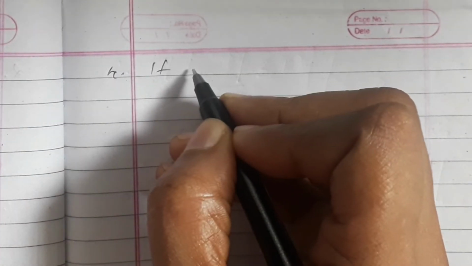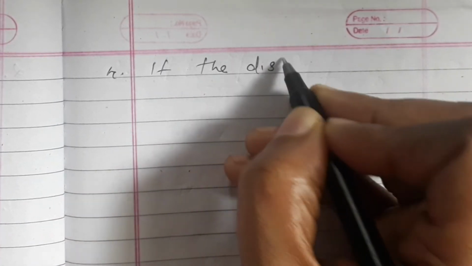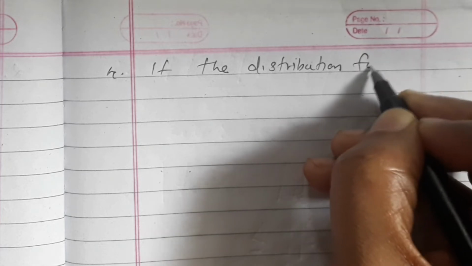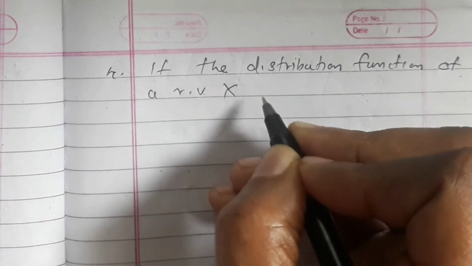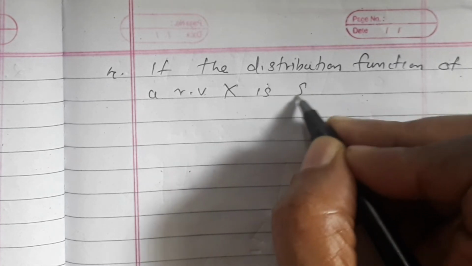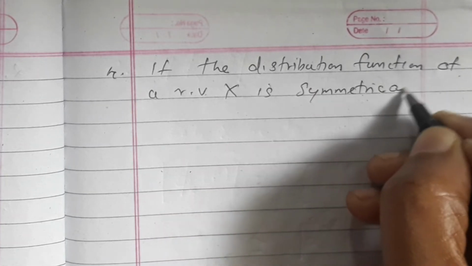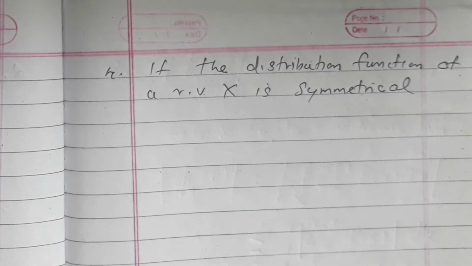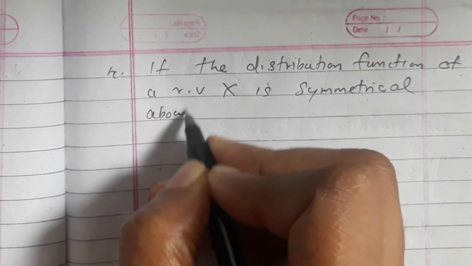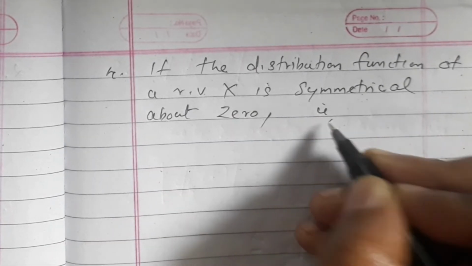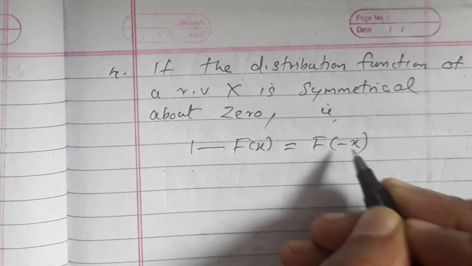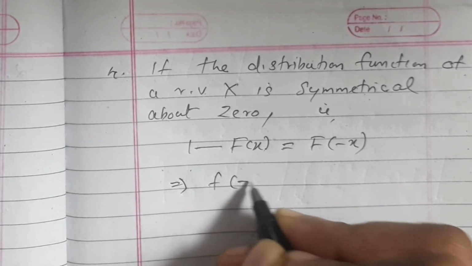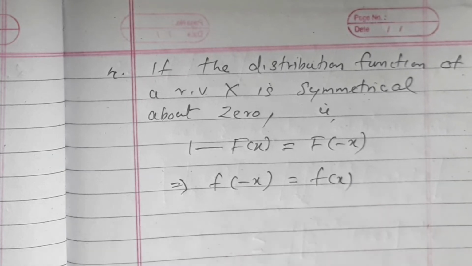If the distribution function of a random variable x is symmetrical. You have studied this already, you know what it will be if it is symmetrical. Symmetrical about 0, that is 1 minus F of x equal to F of minus x, it will be like that, which implies that F of minus x is equal to F of x, if the distribution is symmetric.